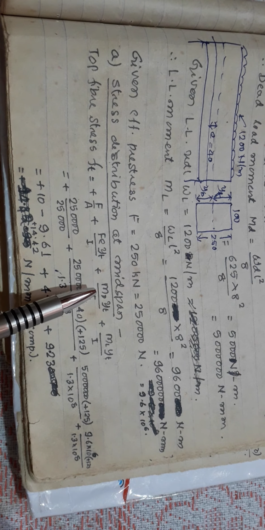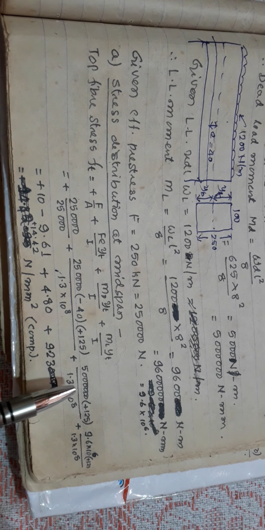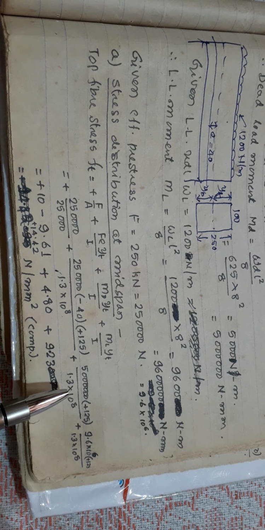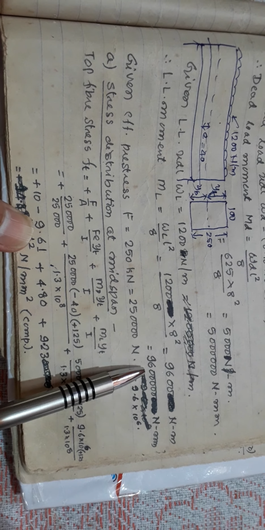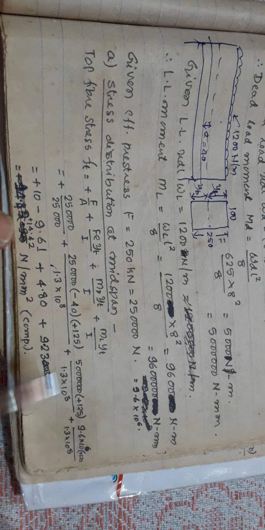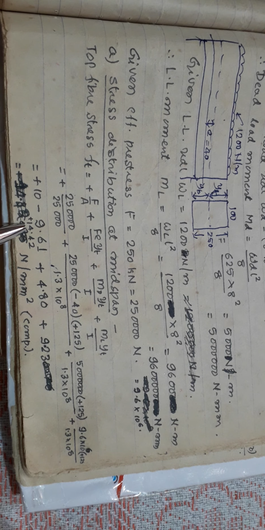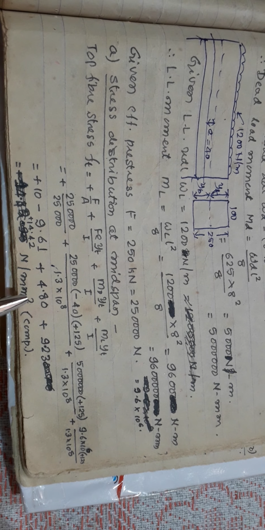Similarly, Md you know, just now you have calculated it, it is so much. Yt value is plus 125 divided by I. And similarly Ml also you know, Yt is again plus 125 divided by I. So now it will give me the resultant top fiber stress as plus 14.42 Newton per mm square. This plus sign indicates that it is compression.